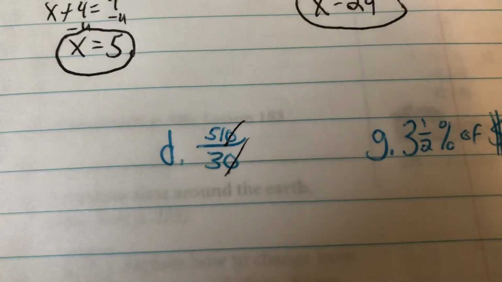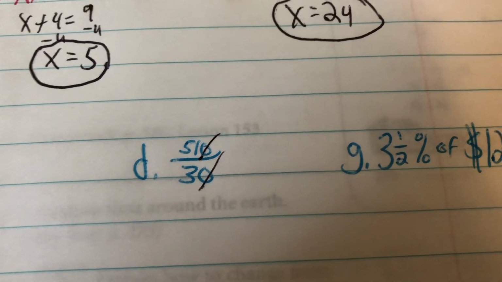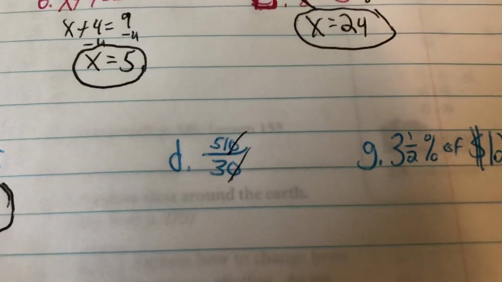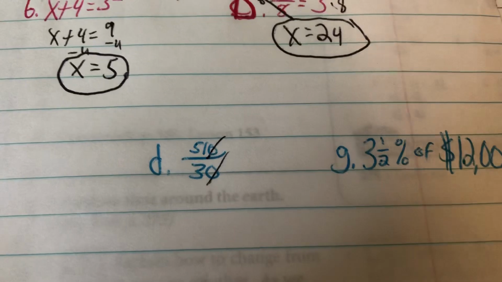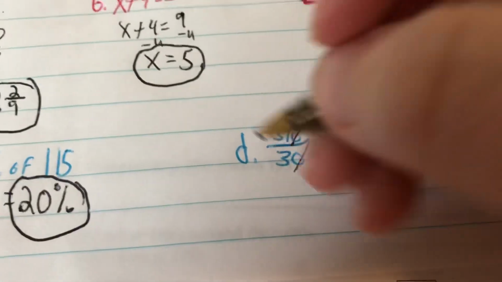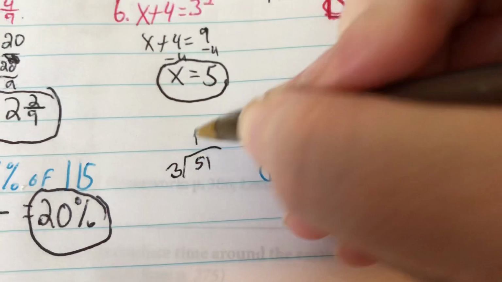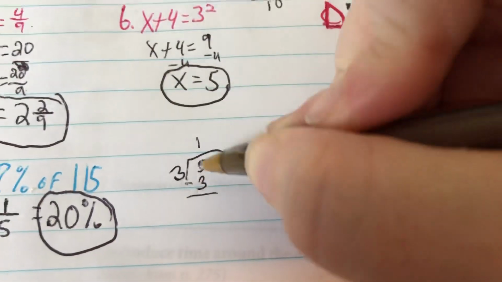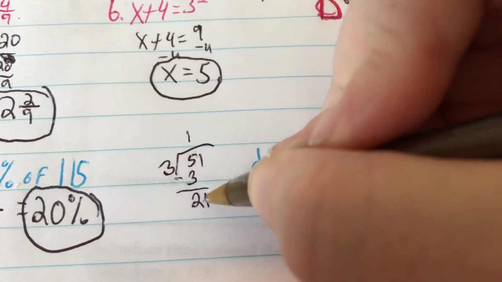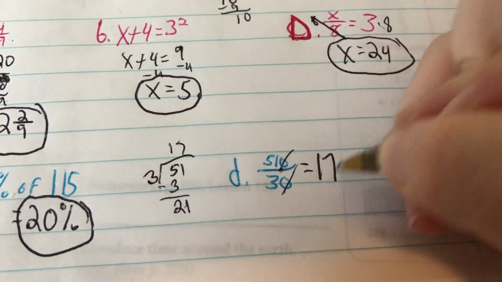Well, after it is 51 over 3, I can reduce that again because 3 goes into 51. 5 plus 1 is 6. 6 is divisible by 3, so I know 51 is divisible by 3. 3 goes into 51. 3 into 5 is 1 time. Subtract, you get 2. Bring down your 1. 3 into 21 is 7 times. So D just equals 17.